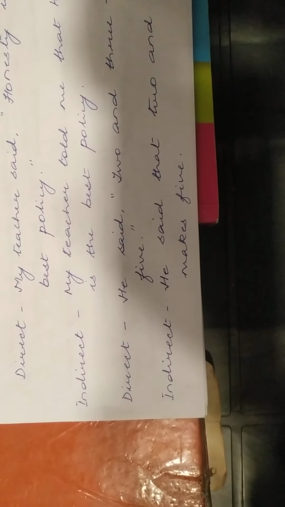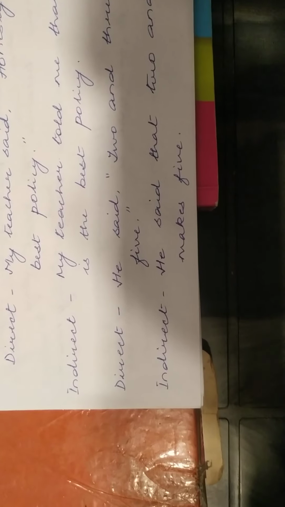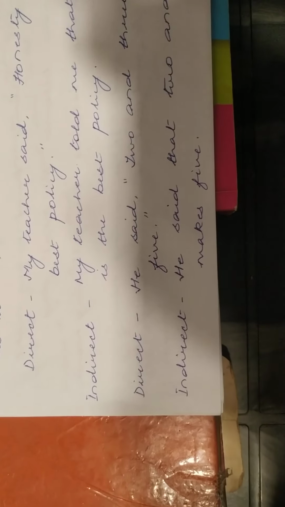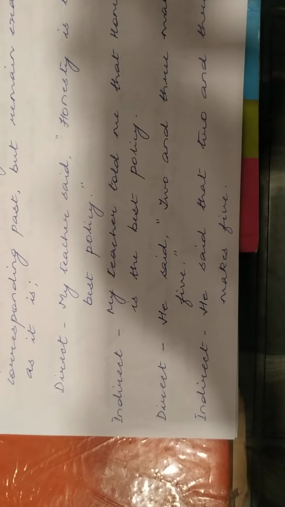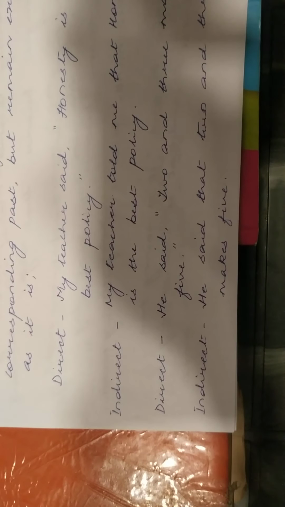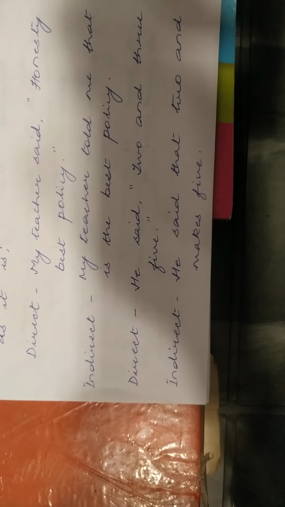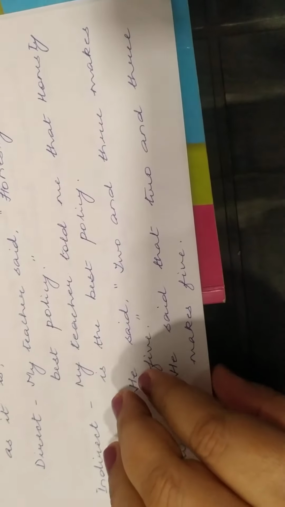Second example, under the same rule we see, he said, "2 and 3 makes 5." In indirect statement, he said that 2 and 3 makes 5. If you see the form and the verb, we haven't changed the form of the verb or the tense. Honesty is the best policy: the same is used in the indirect. The next example, 2 and 3 makes 5: in indirect statement, we use it as it is. We don't change its form.